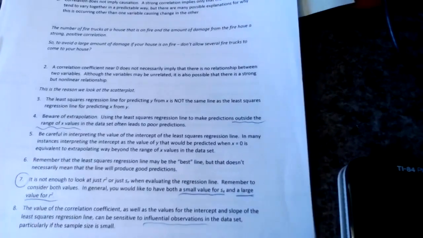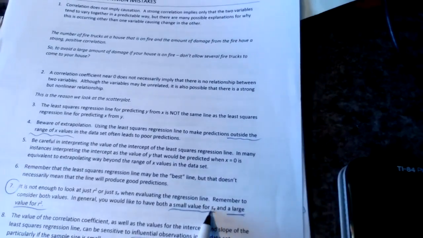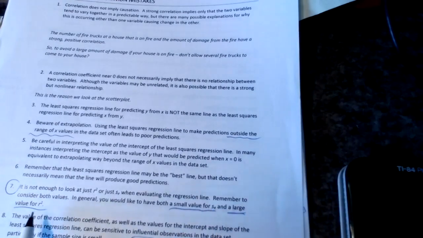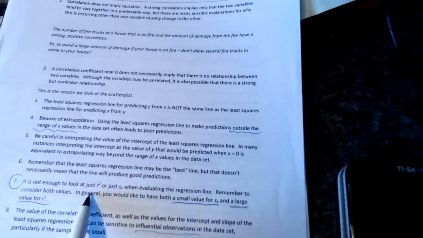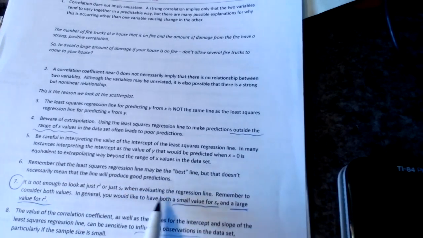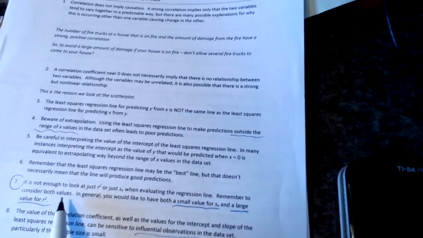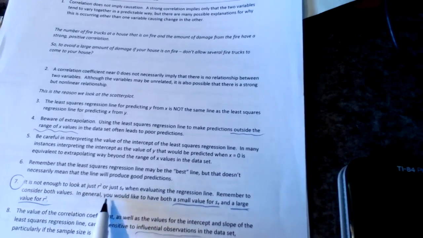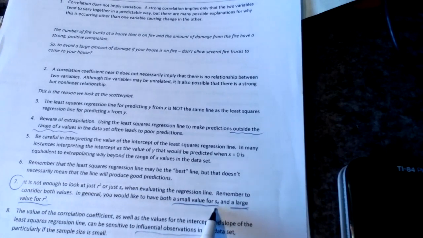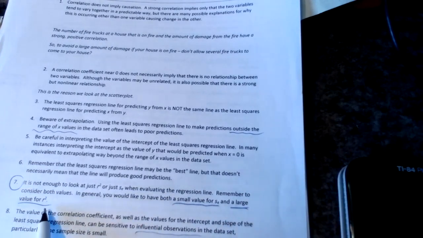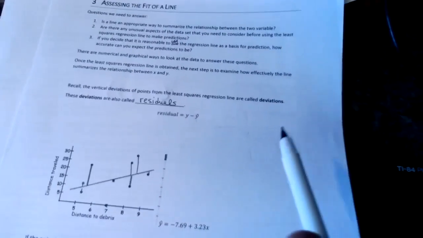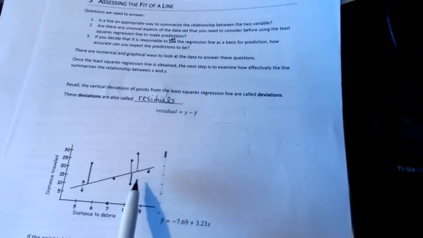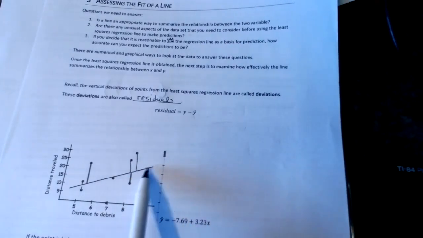Now, where do we use this? Well, obviously, the calculator would give you these two values, S, the standard deviation of the sample, and R2, right? We find these two through the calculator. It's not enough to look at just R2 or just S when evaluating the regression line. Remember to consider both values. In general, you would like to have a small deviation and a large R2, okay? So when you have the new points versus the old points, you want to have less deviation from the line.